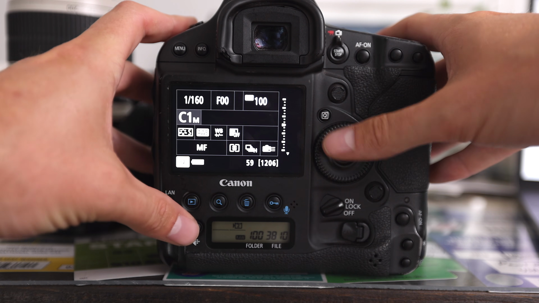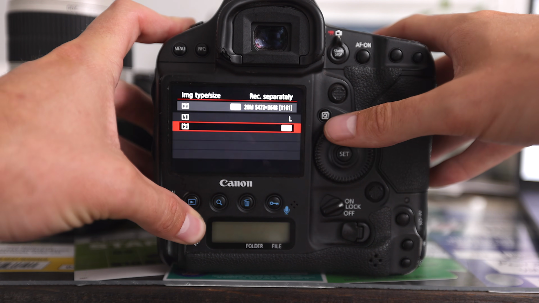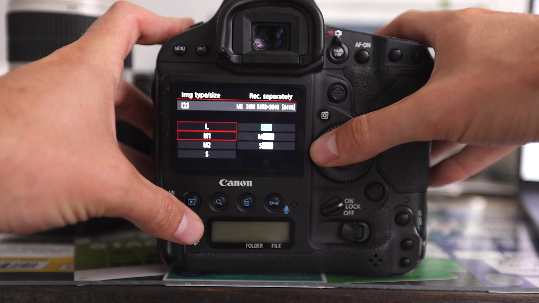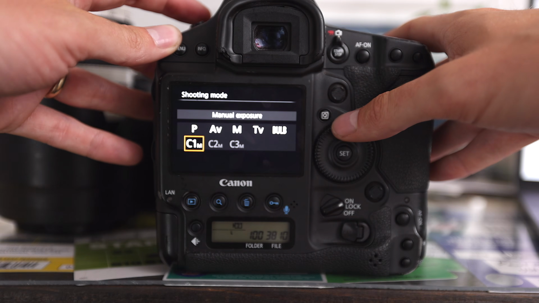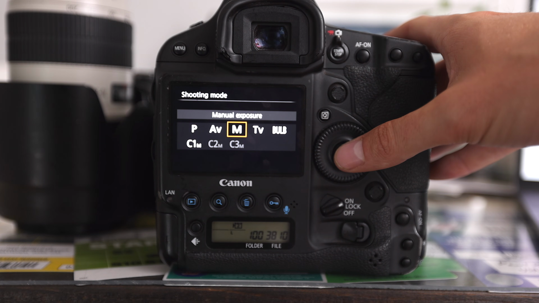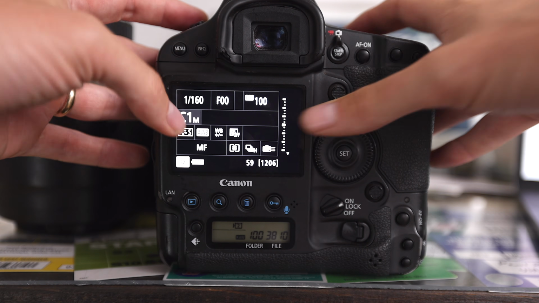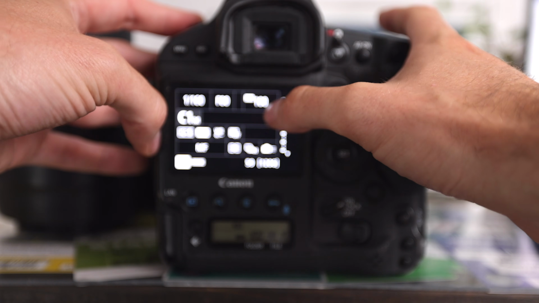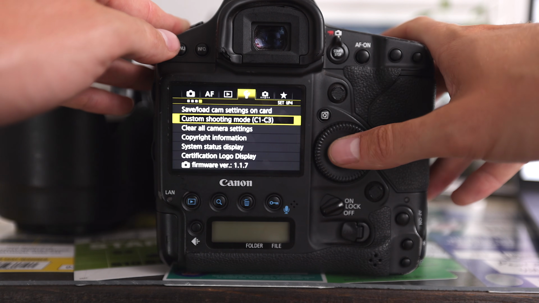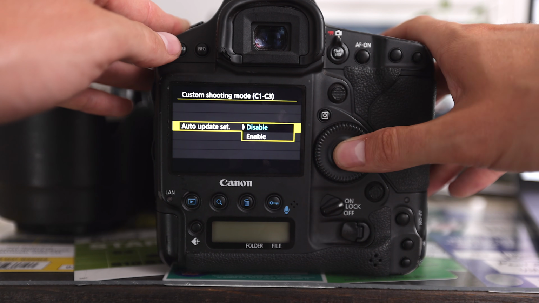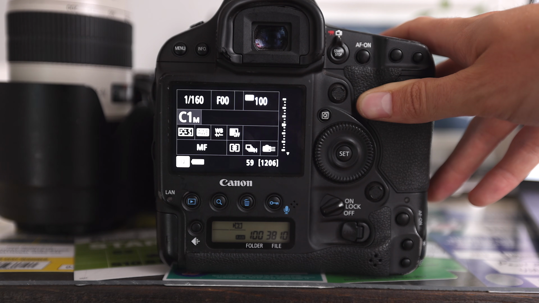Okay, so now if I go and shoot sports and I'm shooting really high ISOs, really high f-stops, and I'm shooting in JPEG, and I was like, oh shoot, I actually did that on my custom mode, but I didn't have it auto update. When I switched to manual and I switch back to C1, it resets to 160, 100 ISO, resets to RAW. So it's good to have this auto update disabled whenever you want to use the same exact settings every time you start a new shoot.